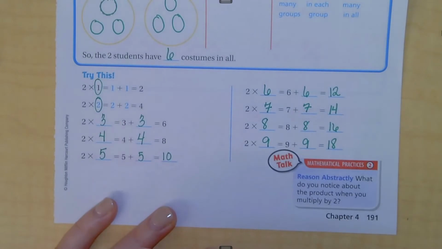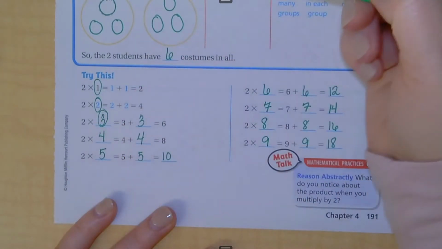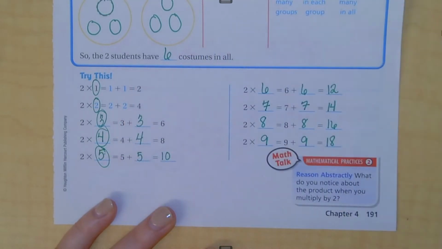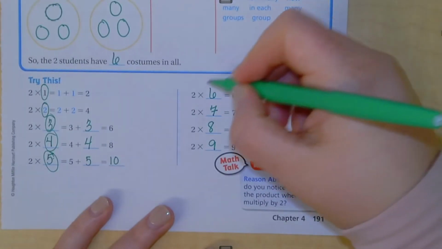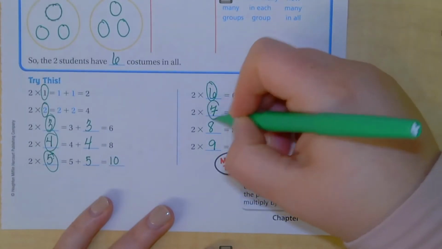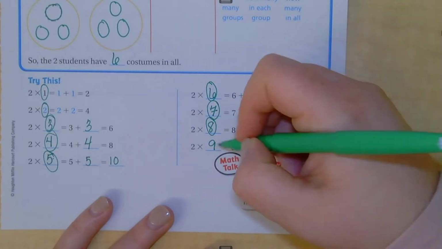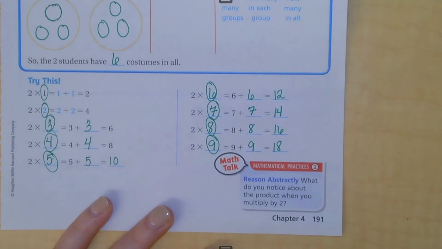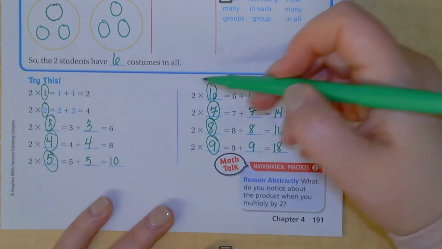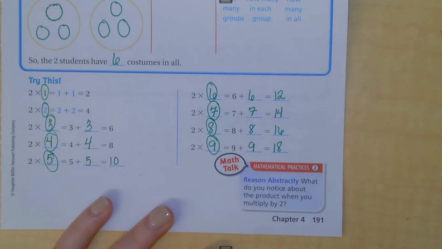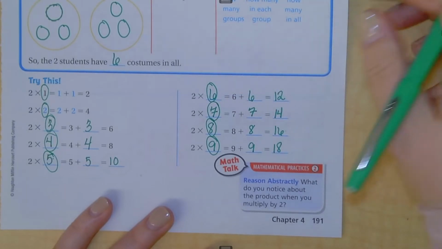Double the 2, get your 4. Double the 3, get your 6. Double the 4, get your 8. Double the 5, get your 10. Double the 6, get your 12. Double the 7, get your 14. Double the 8, get 16. Double the 9, get 18. Think of 2's as doubles. So 2 times means you're going to double that number.